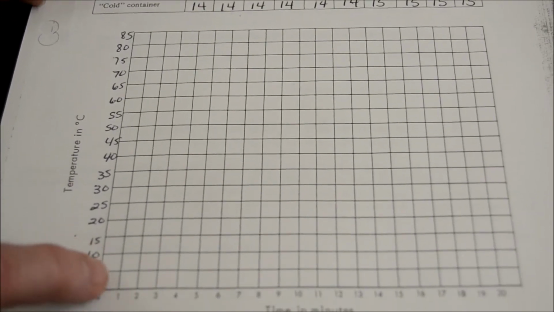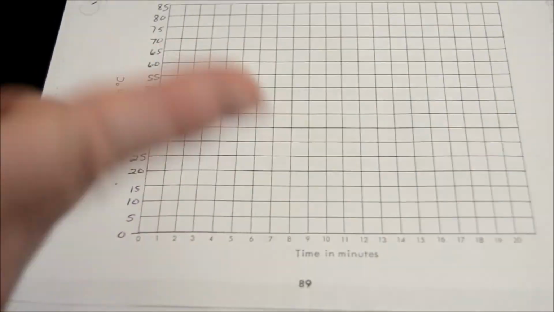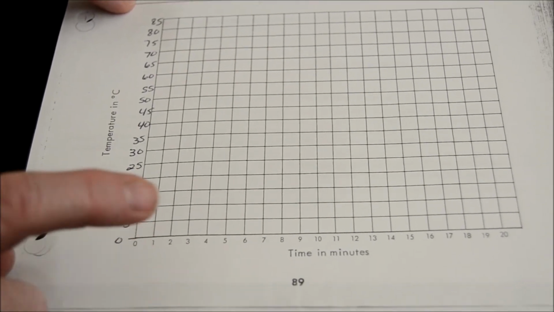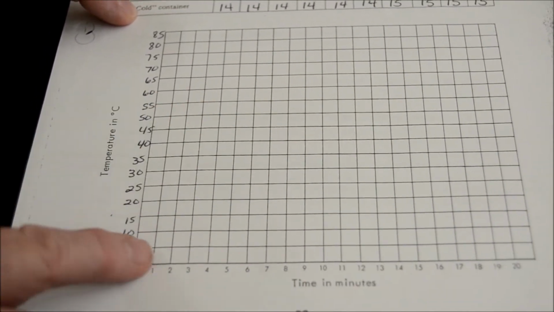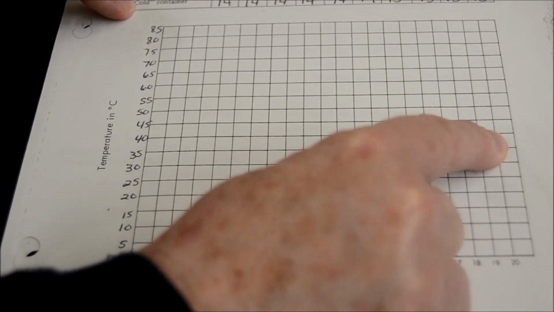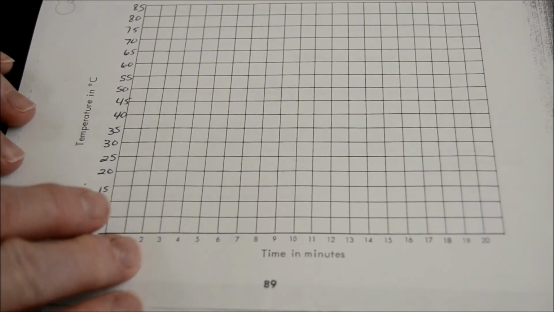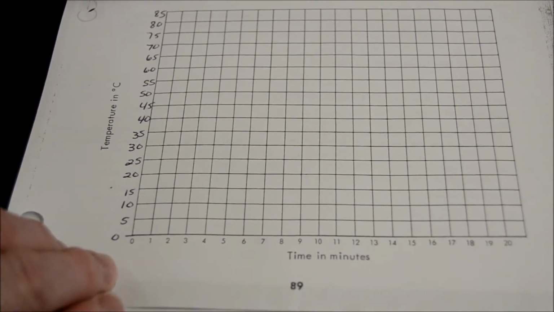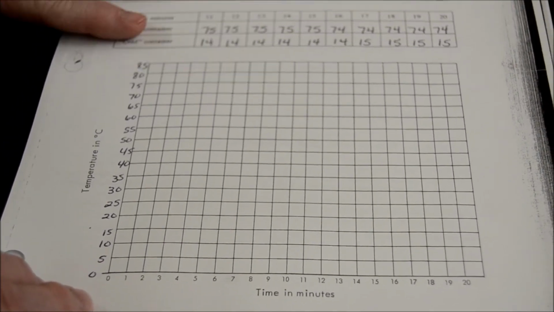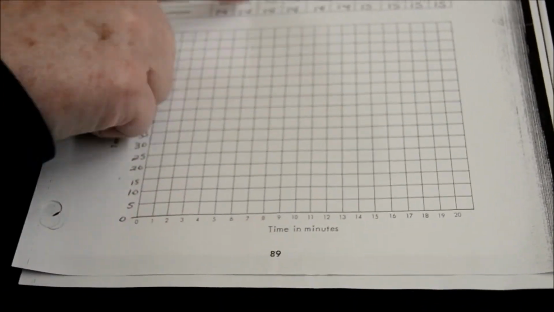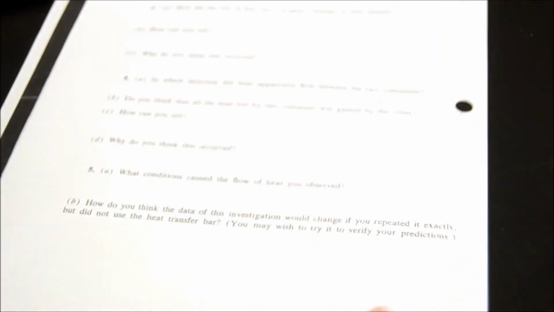Cold is going to be increasing for the 20 minutes. So 1 through 20, you have a line graph for the cold going up and a line graph for the hot going down. Now, if you look at your data, it did not lose or gain heat at a constant rate. If it was at a constant rate, what you should see is straight lines. You're not going to have straight lines. Let's look at your questions.